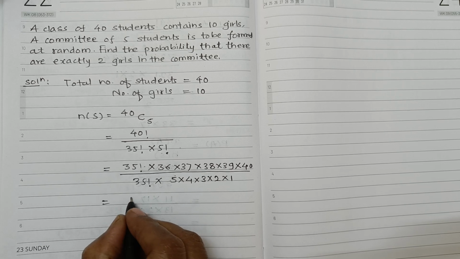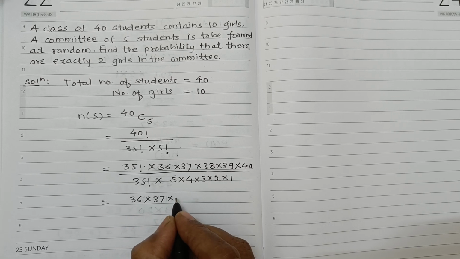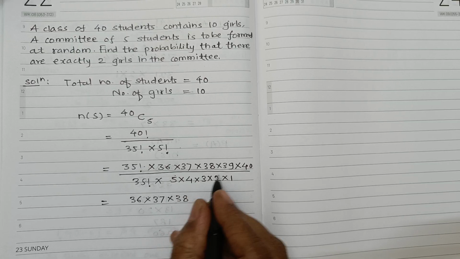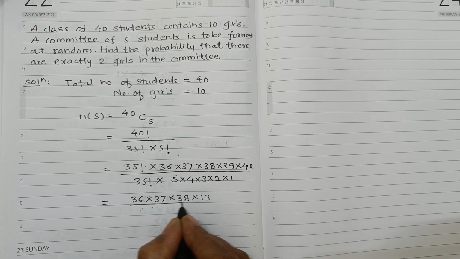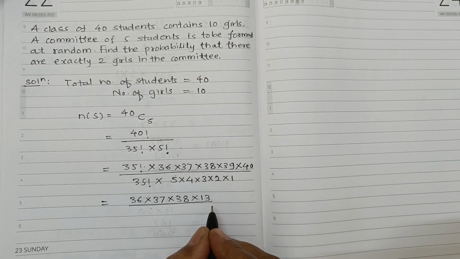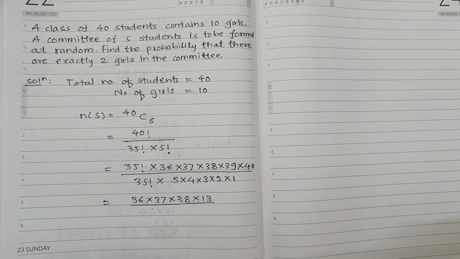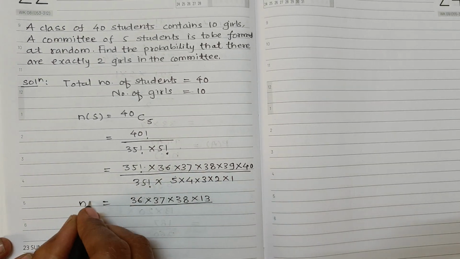What will remain? 36 into 37 into 38 into 13 divided by, all will get cancelled, right? Only this will remain. This is n(S).